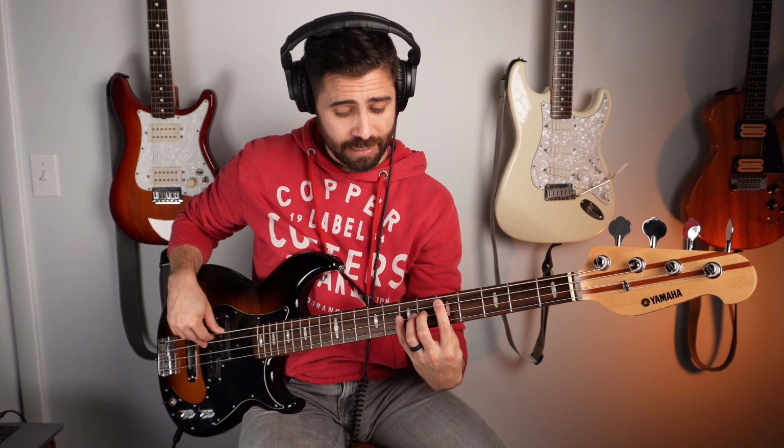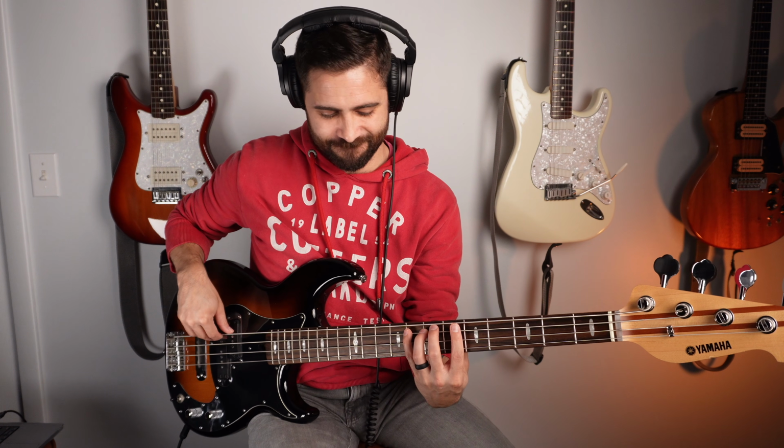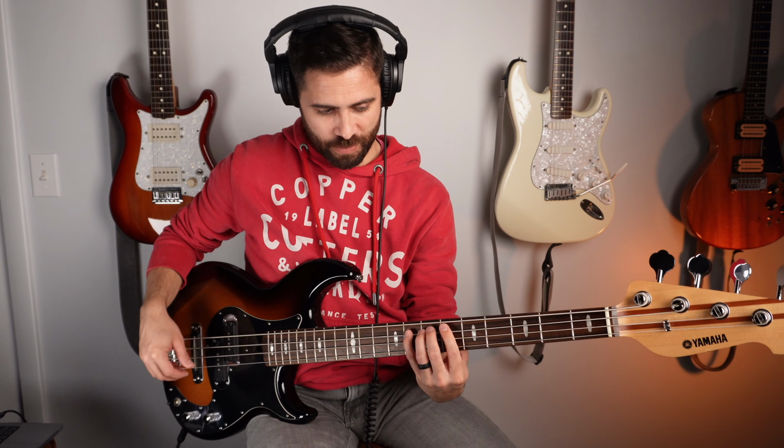Okay, now next, same kind of drill, but we're going to add the next step. Instead of A, B, C, we're going to do D, E, F, which is the same shape. It's got a whole step between D and E, and then that half step between E and F. We're going to use octave logic on that one. If I do my open D string, play D, E, F. I can't really use the octave logic after this because I don't have 2 strings to skip over, so I'll leave that one alone.